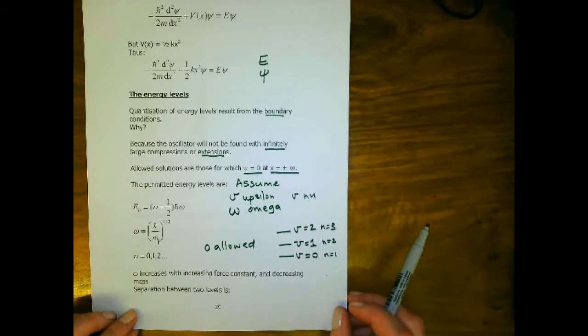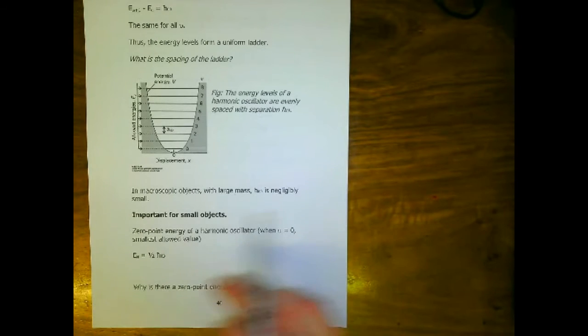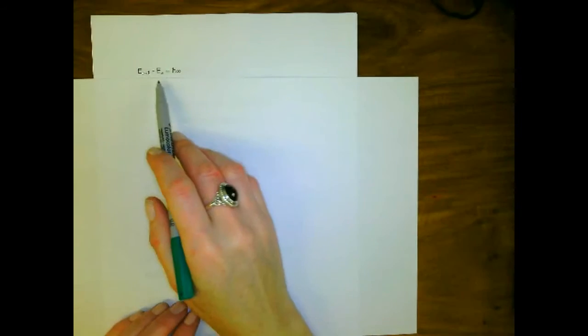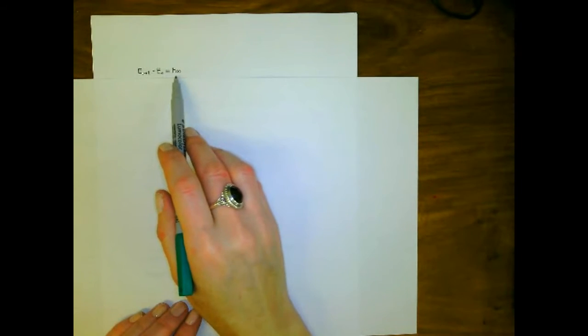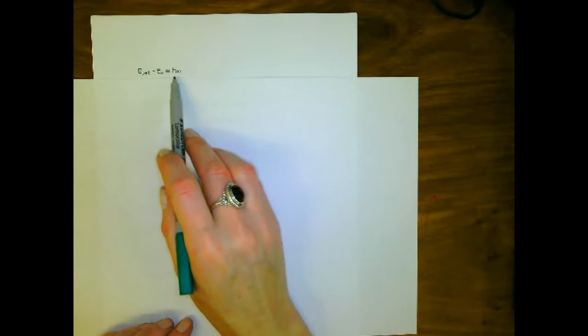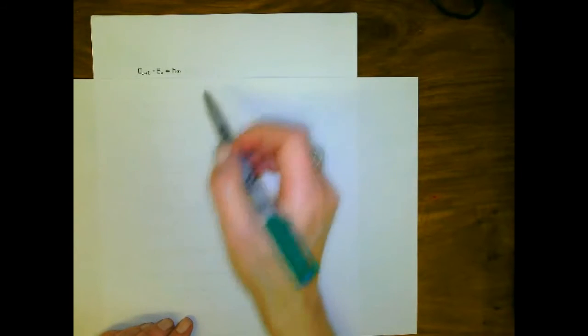So let's first calculate the separation between the two levels. If you were to calculate the separation between level upsilon plus 1 and level upsilon, you get a value of h bar omega.